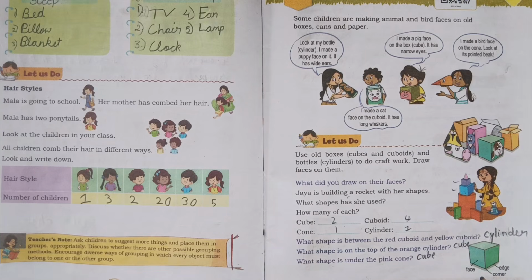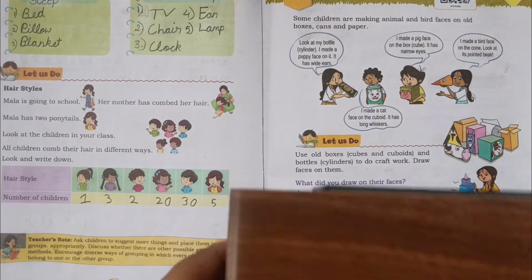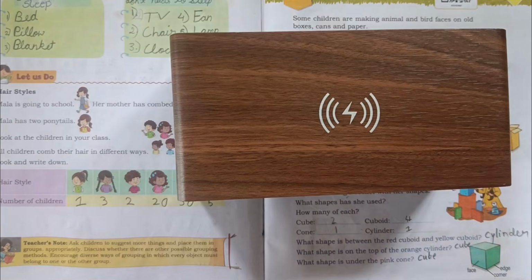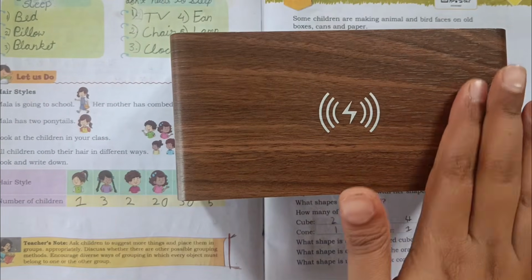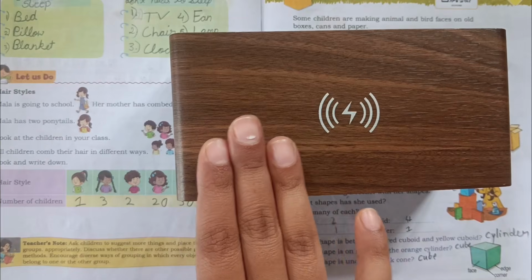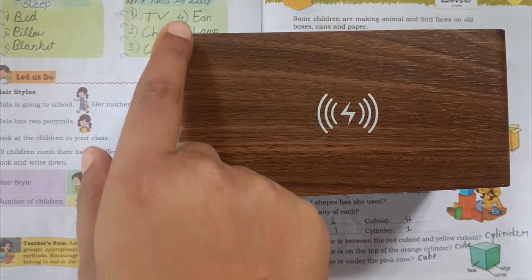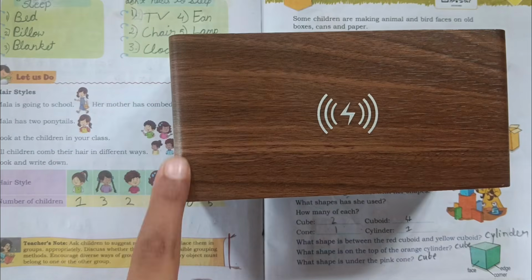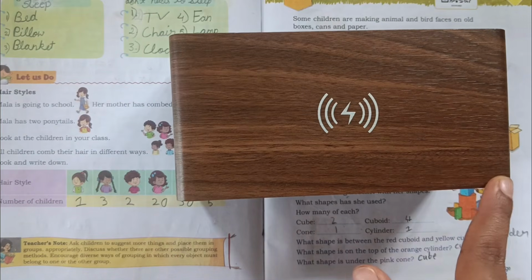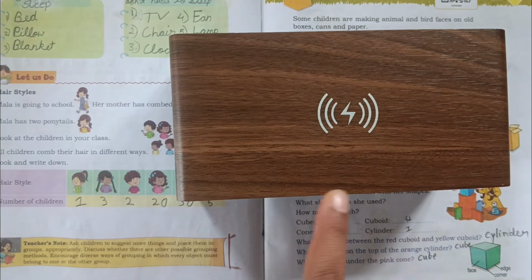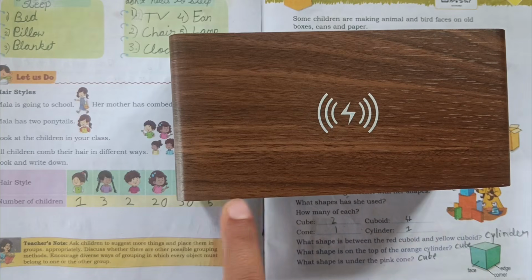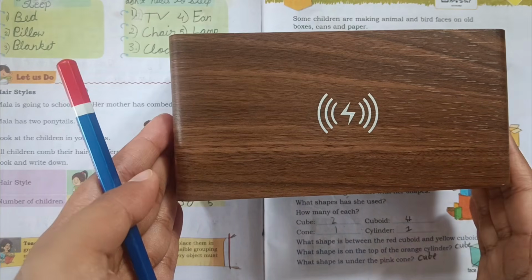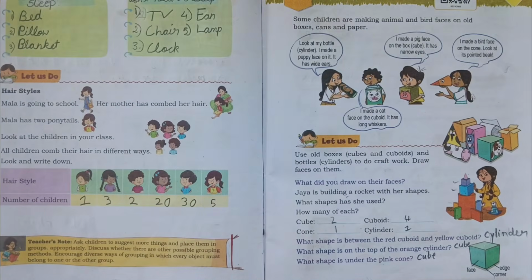Parts of a cube we can see here. This part is the face, this is the corner, this is the edge. I'll show you a demo. This is the face of a cube or cuboid. And this part is the corner and this to this is the edge of the cuboid or edge of the cube. This is cuboid shape.